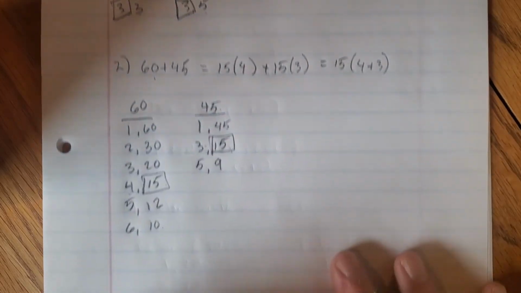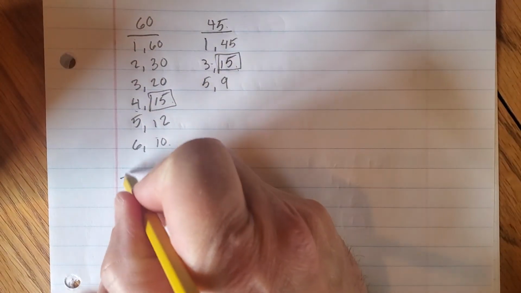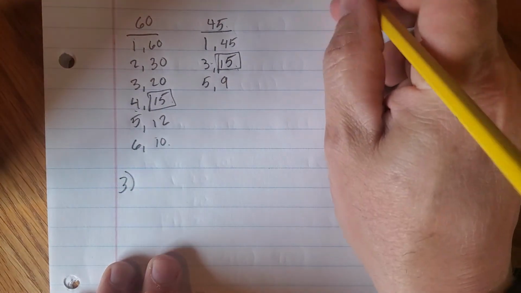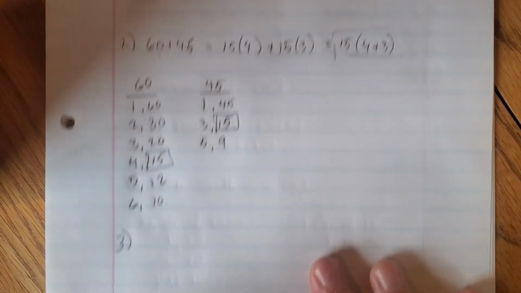That's done. And number 3, that's done. We're done. That's factored. It doesn't seem like it. It seems like a lot too much, but it's done.